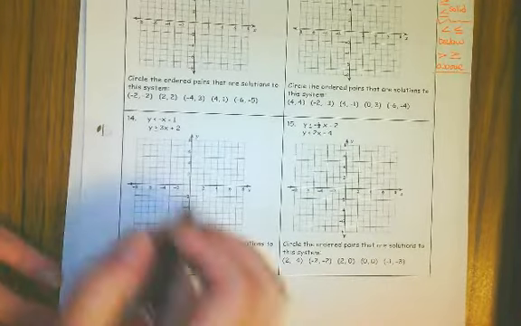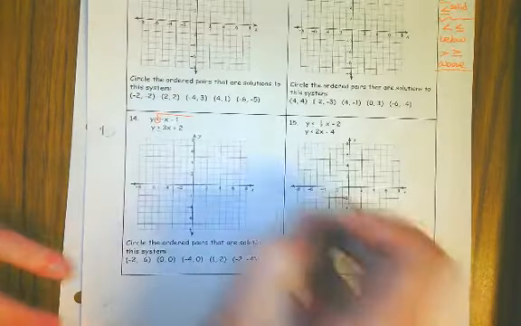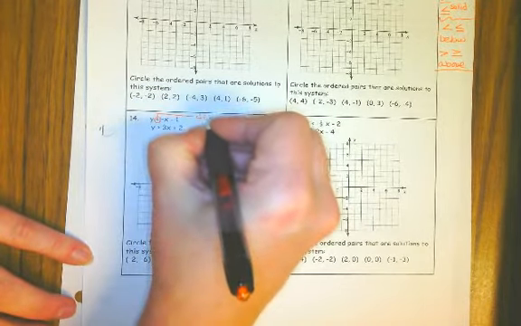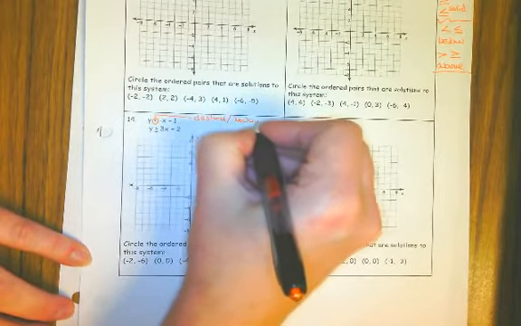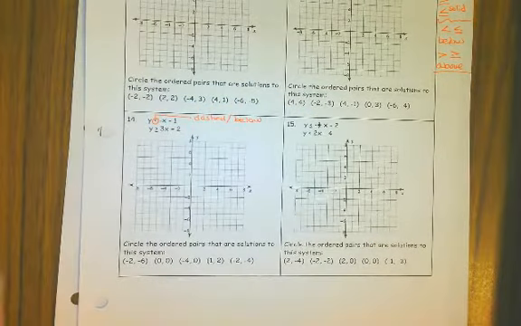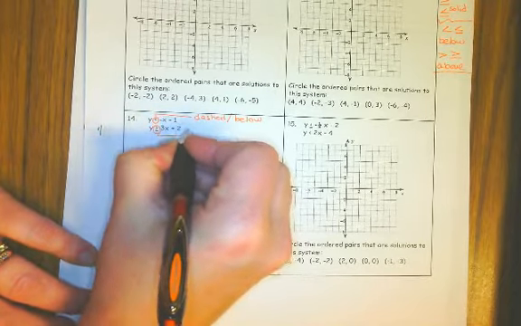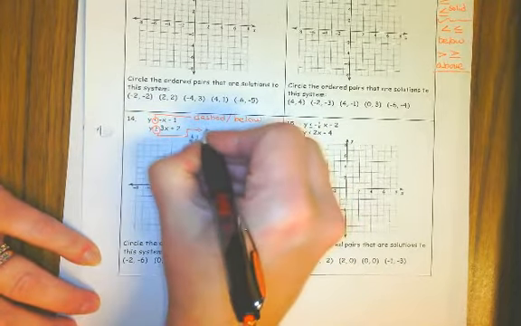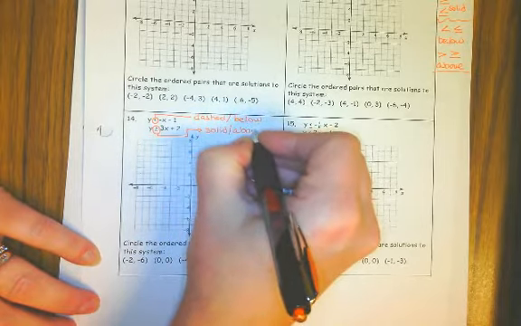Alright, I'm going to do number 14. Okay, so on number 14, the first thing I'm going to look at is this symbol. So again, this is going to tell me that it's going to be a dashed line. It's also going to tell me that I'm going to shade below because it's less than. Okay, I'm going to look at this. That's going to tell me it's a solid line, and I'm going to shade above.